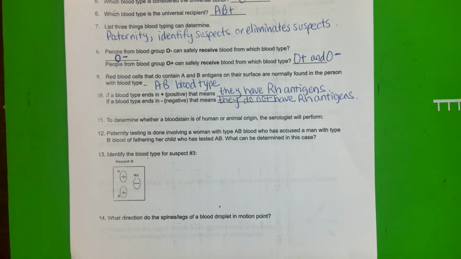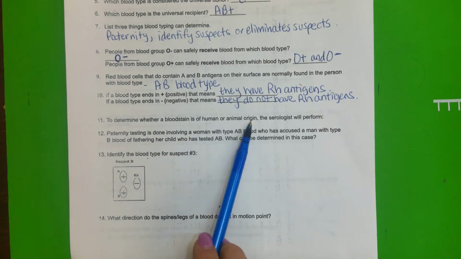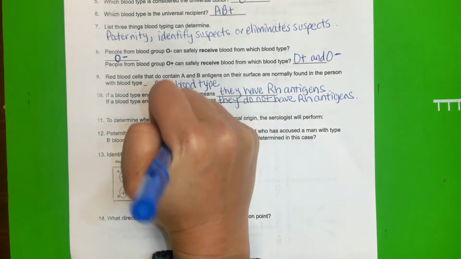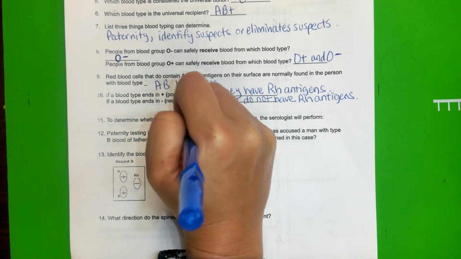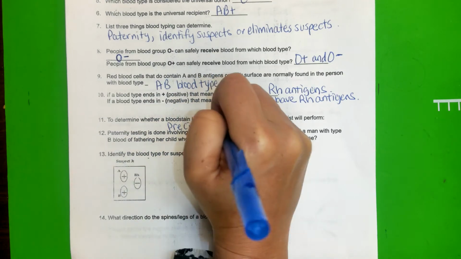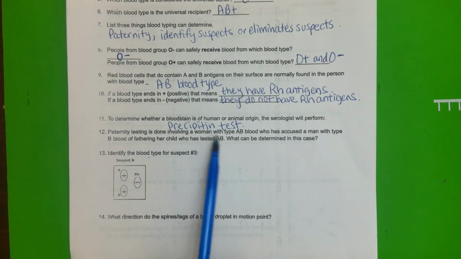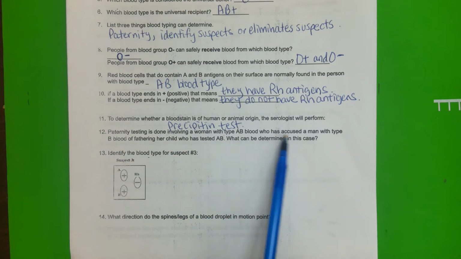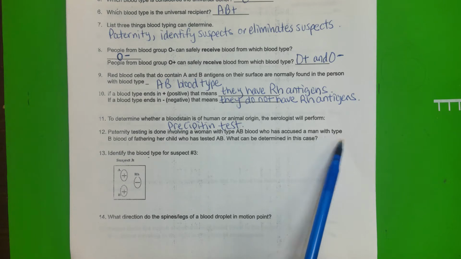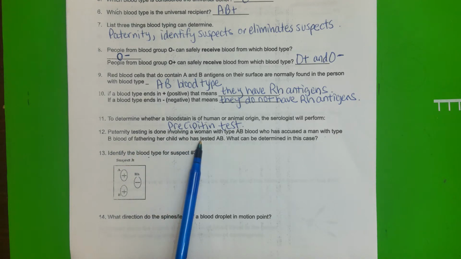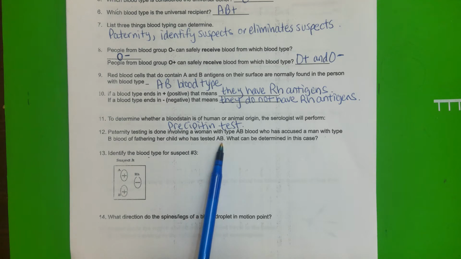Number 11, to determine whether a blood stain is of human or animal origin, the serologist will perform a precipitin test. Number 12, a paternity test is done involving a woman with blood type AB who has accused a man with type B blood of fathering her child who has tested AB.